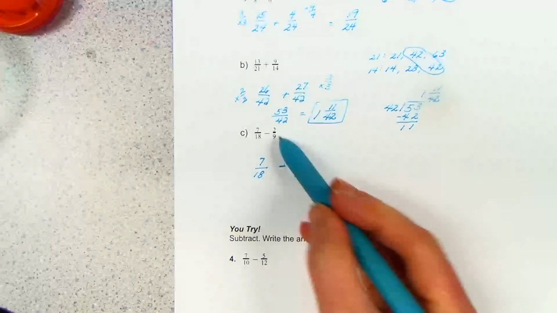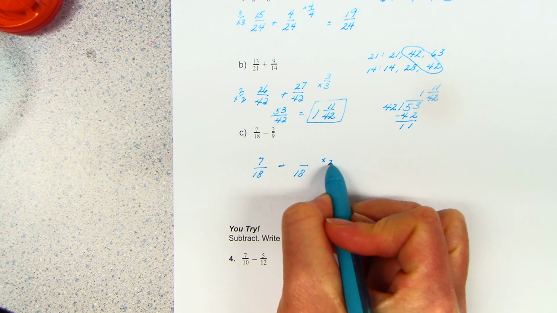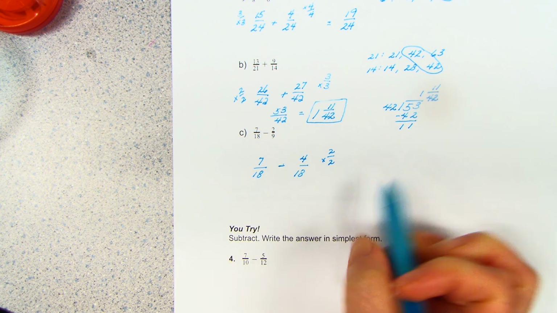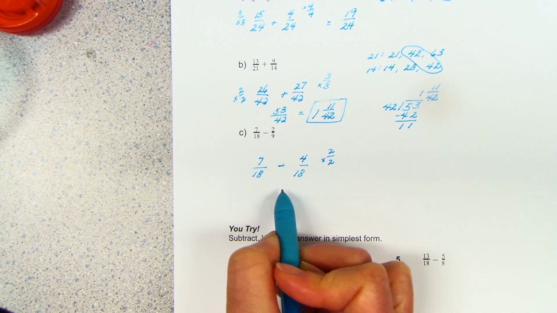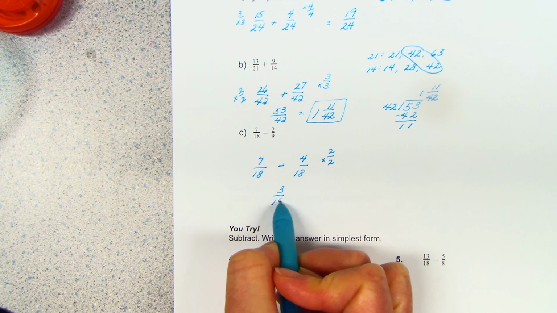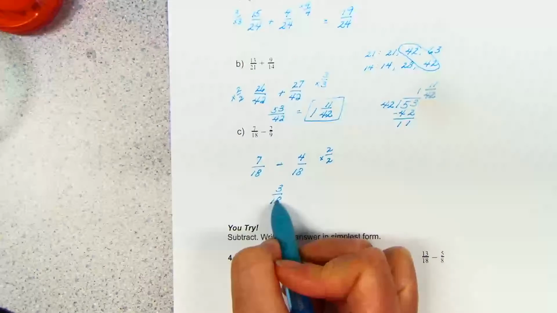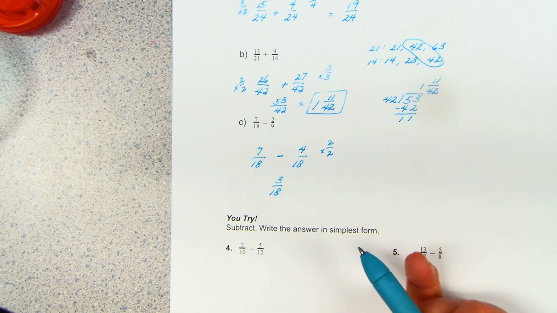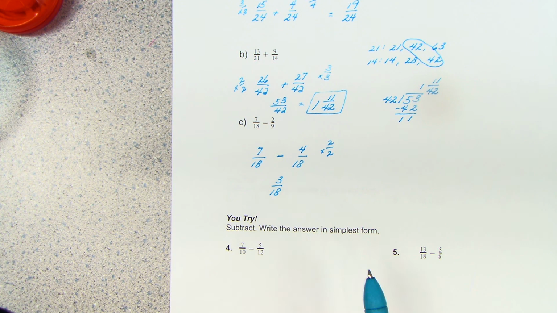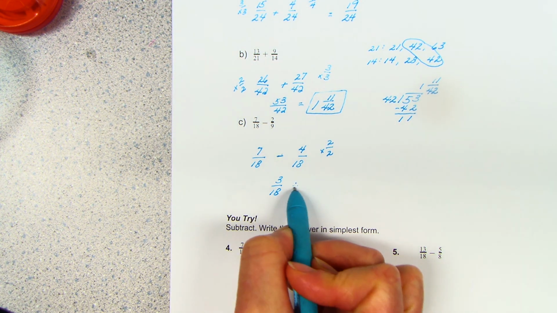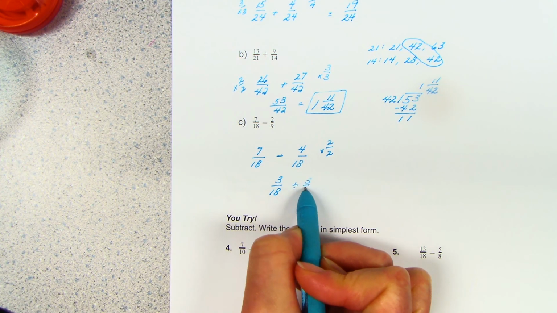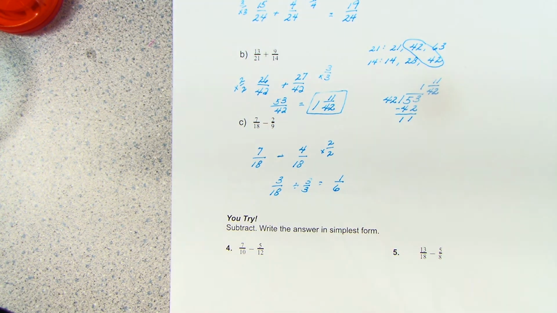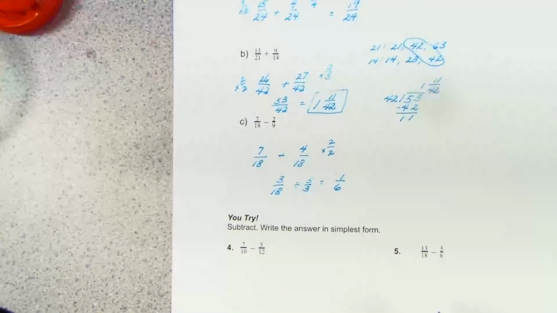Okay. And then 9 times 2 is 18, and 2 times 2 is 4. And when I subtract, 7 minus 4 is 3 over 18. And again, you always have to check and see if there is a greatest common factor. There is a common factor because 3 goes into both of those numbers. So I'm going to choose 3. Gives me 1/6. 3/18 is the same as 1/6.